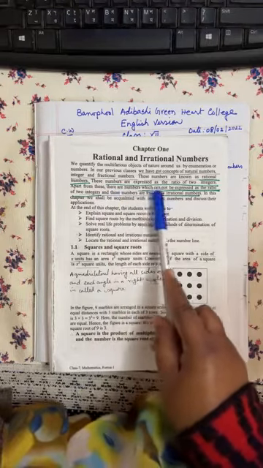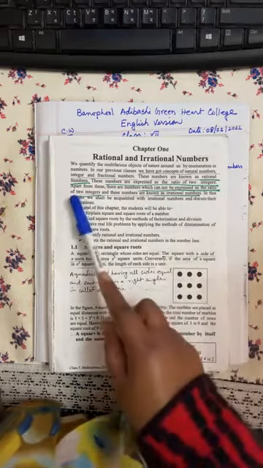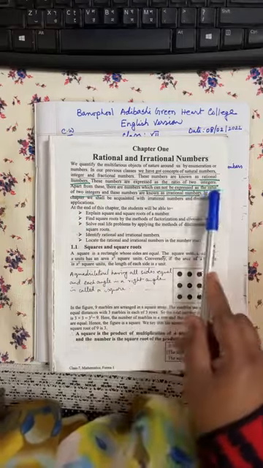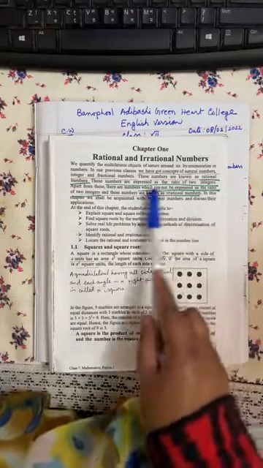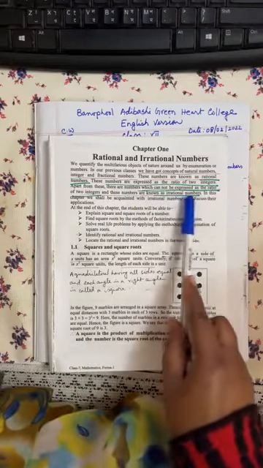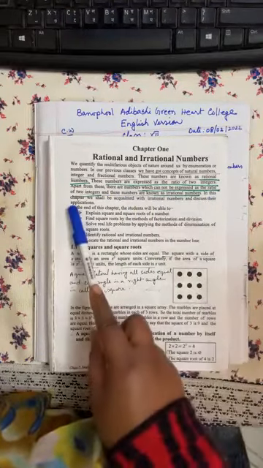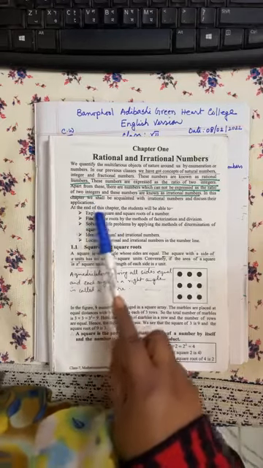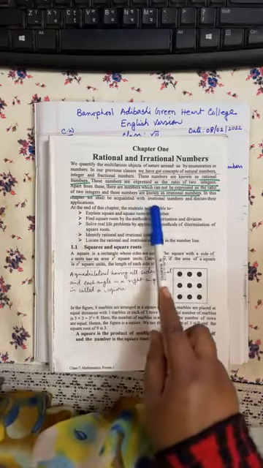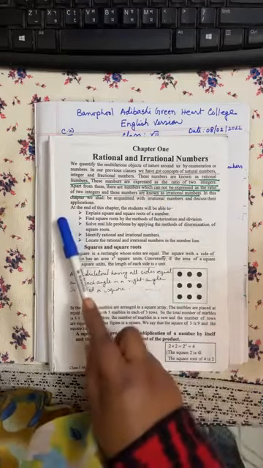There are numbers which cannot be expressed as the ratio of two integers, and we'll discuss this type of numbers in this chapter, and these numbers are known as irrational numbers. In this chapter we shall be acquainted with irrational numbers and discuss their applications.